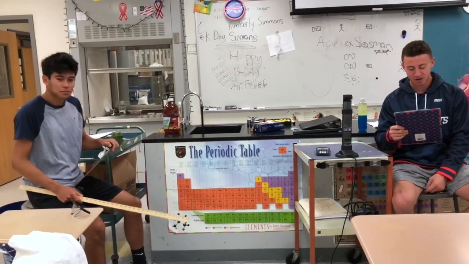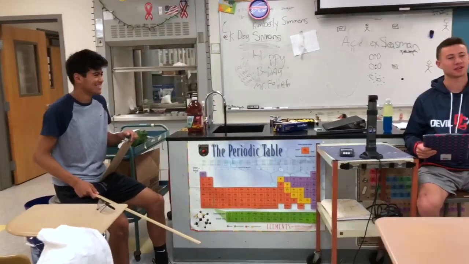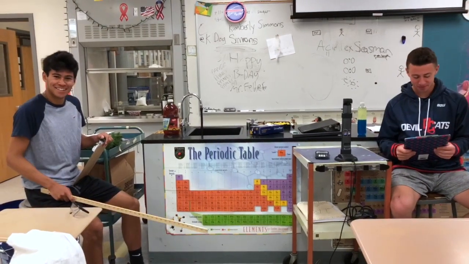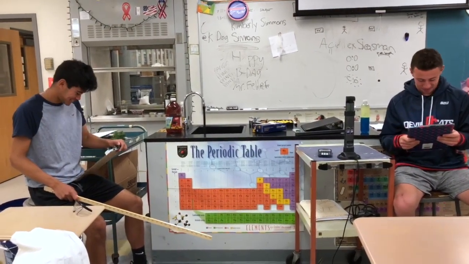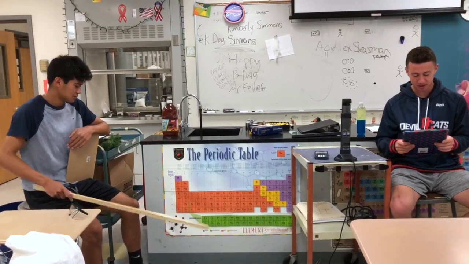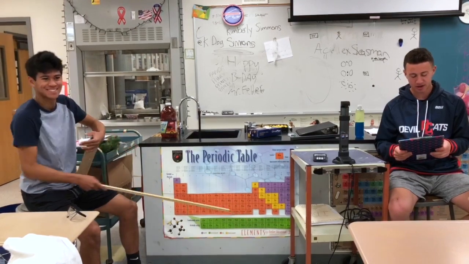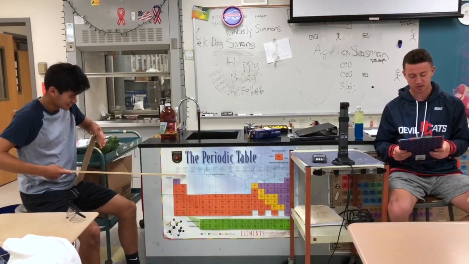Today in class we learn about periodic trends and atomic structure. We gotta get through this unit very quick because the AP is coming up, so everyone pay attention. Did you know that atomic size decreases as you go from left to right across a period because of an increase in nuclear charge? On the other hand, atomic size increases as you descend a group.